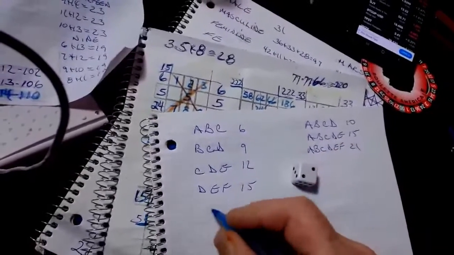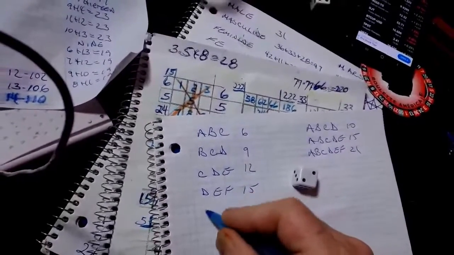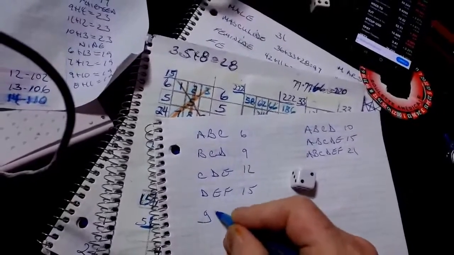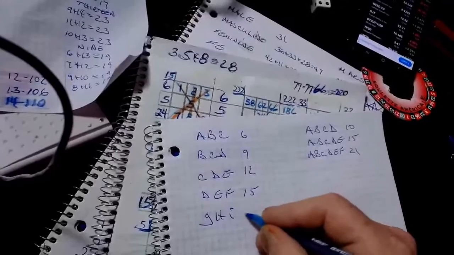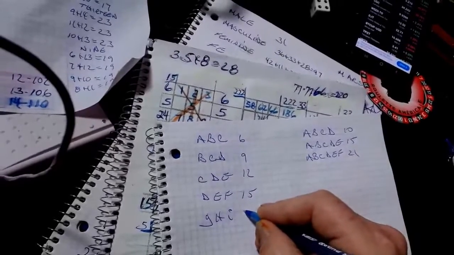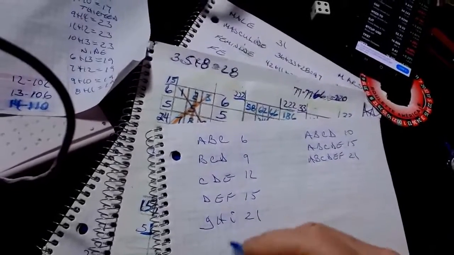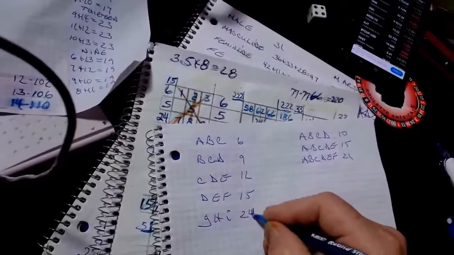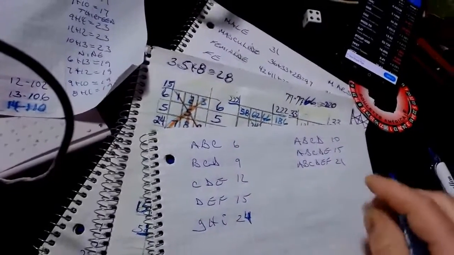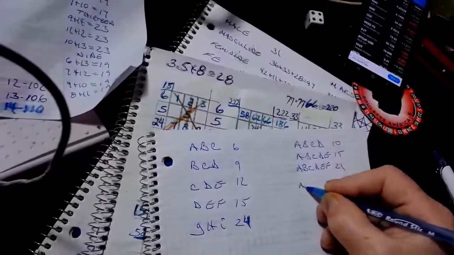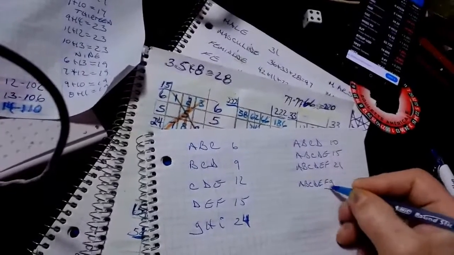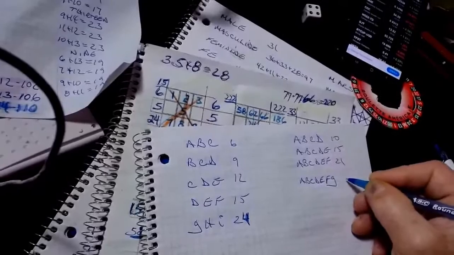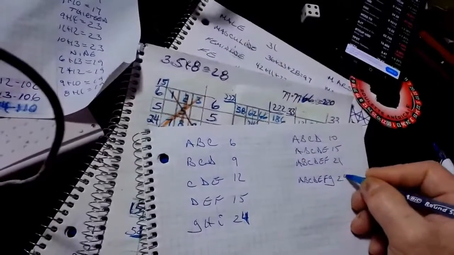Okay, so now we need G, H, I equaling a total of, do I get that right? Equaling a total of 24. So now we have to go A, B, C, D, E, F, G. And that would equal a total of 28.